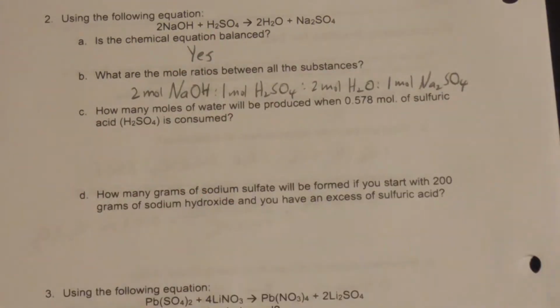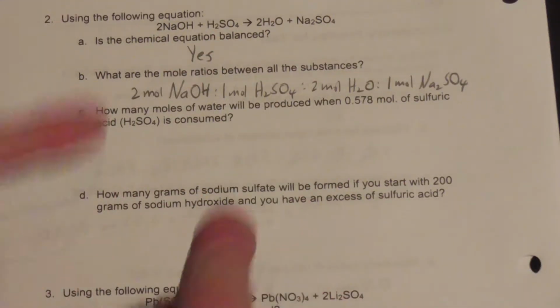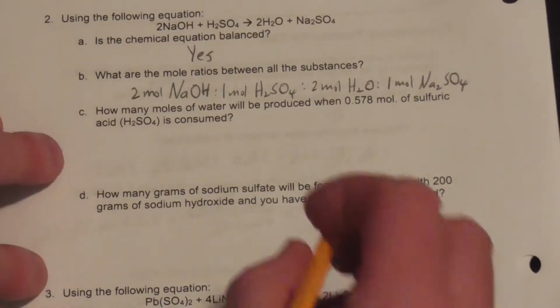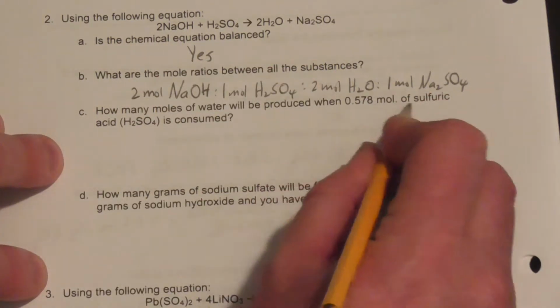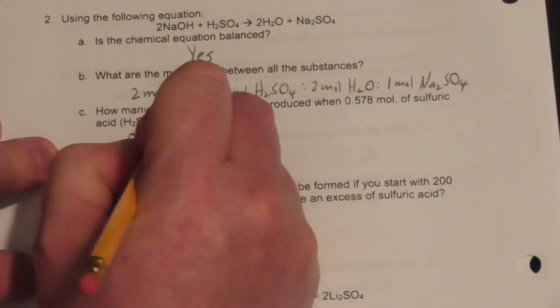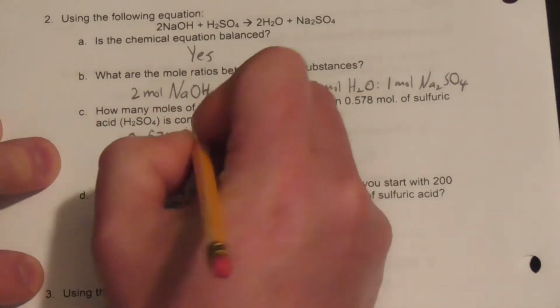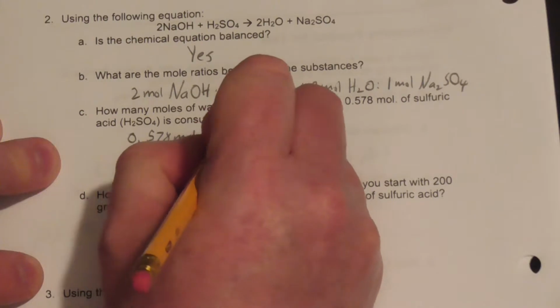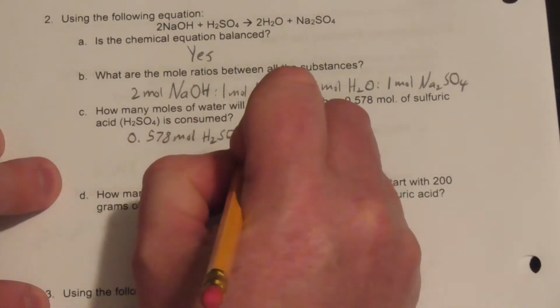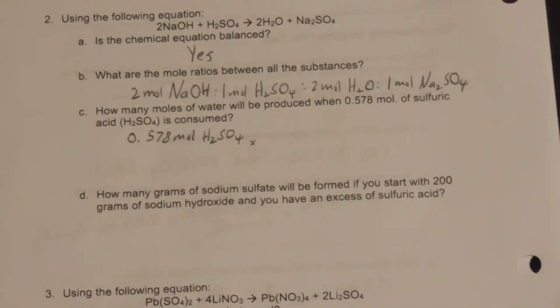Again, we don't have to do unit conversions in these particular cases because we're working with moles. Although when we get to the next one, we actually will start having to deal with unit conversions. So, how many moles of water will be produced when, this is my thing that I'm given, 0.578 moles of sulfuric acid. Now it's saying how many moles will be produced when that much reacts.